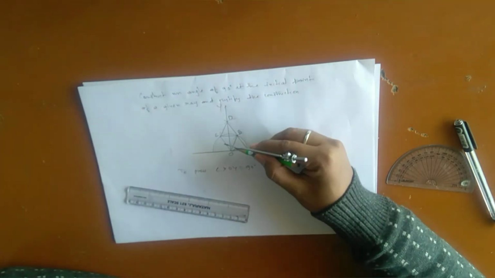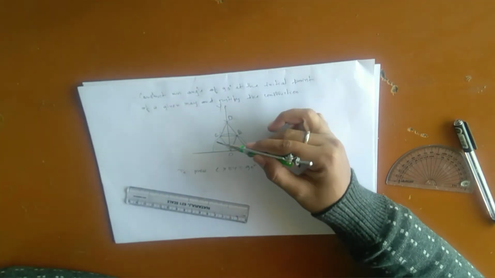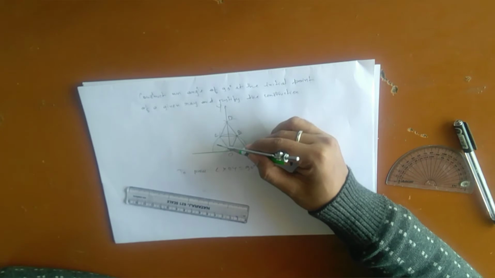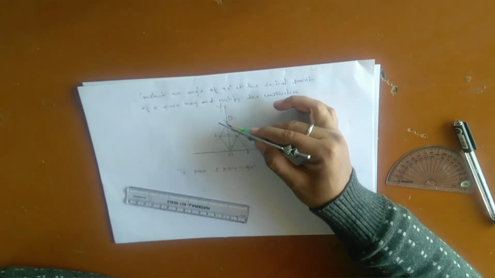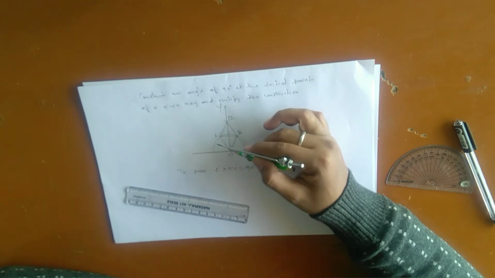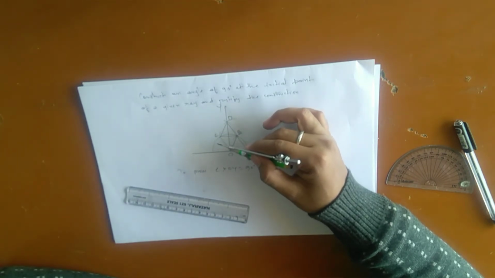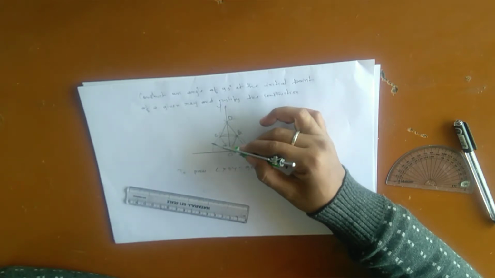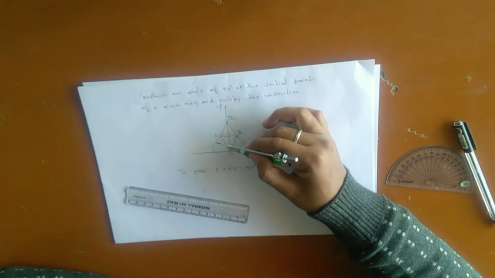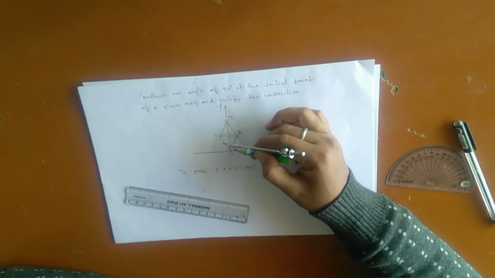That means this is 60 degree and this is also 60 degree. Our target is to show that triangles COD and BOD are congruent. If we show that, then COD equals BOD, and half of 60 degree is 30 degree, and we will get 30 plus 60.